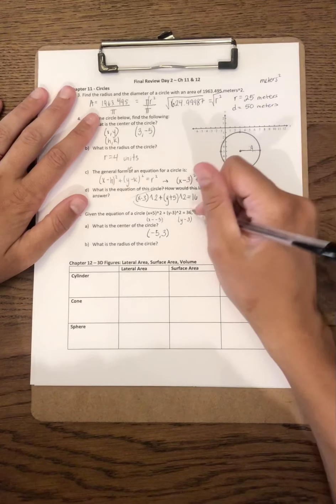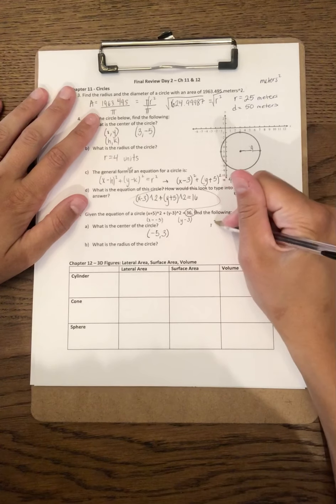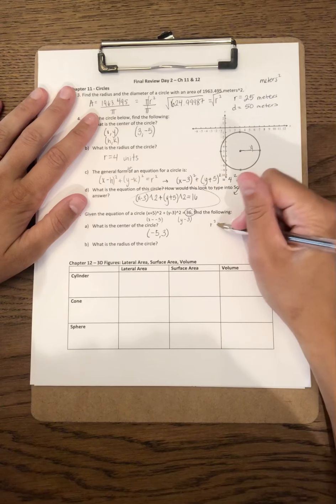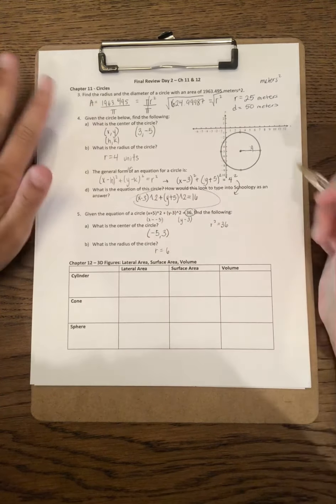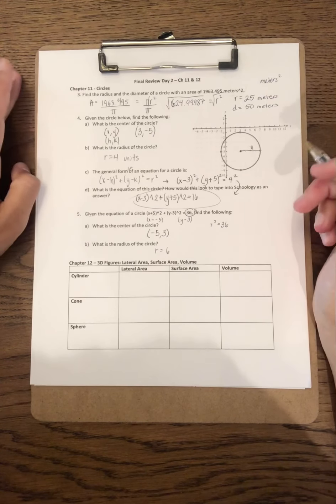The radius of the circle, so on the right side we have the radius squared. So if the radius squared is 36, then that tells us that the radius will be 6. And that is all from chapter 11.